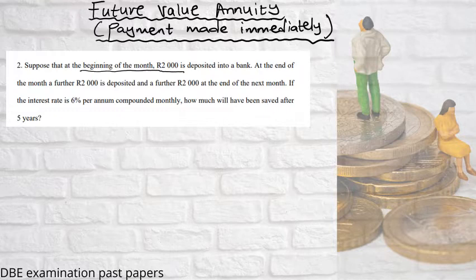Because the normal state, you must pay at the end of the month. They said at the end of the month, a further 2000 is deposited and a further 2000 at the end of the next month. You understand? So he made a payment immediately at the beginning, and at the end of another month he'll be making 2000, like that. If the interest rate is 6% per annum compounded monthly, how much will have been saved after 5 years?